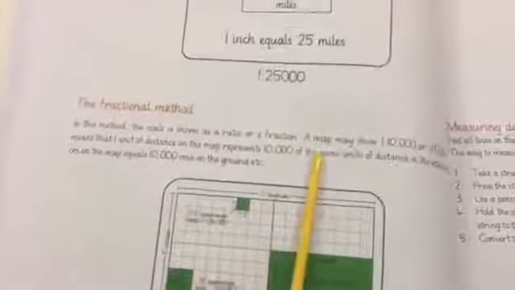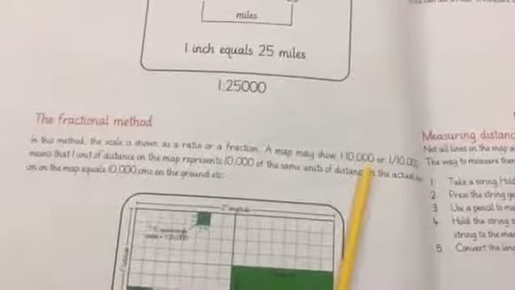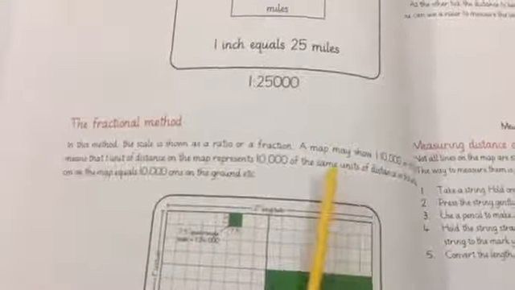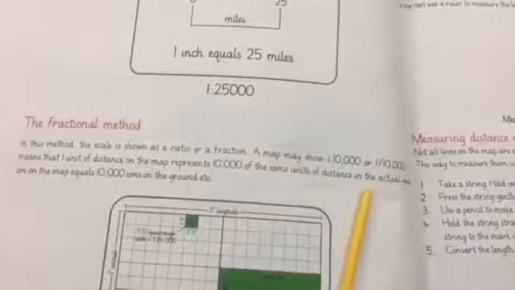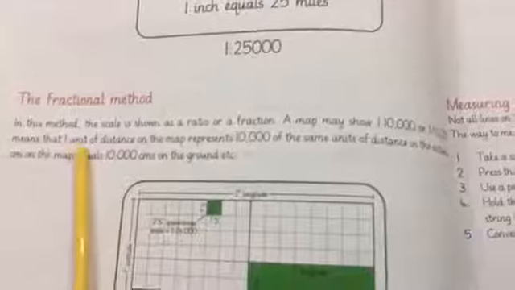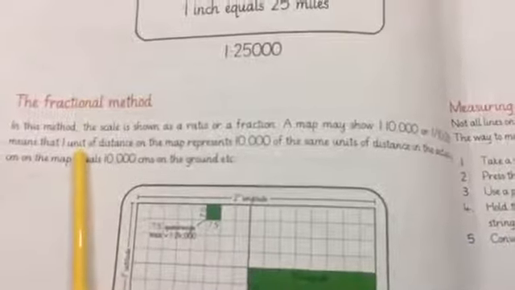Then we have the fractional method. In this method, the scale is shown as a ratio or a fraction. A map may show 1:10,000. What does it mean? It means that 1 unit of distance on the map represents 10,000 of the same units of distance in the actual world. The unit could be centimeters, meters, inches, kilometers, or miles.